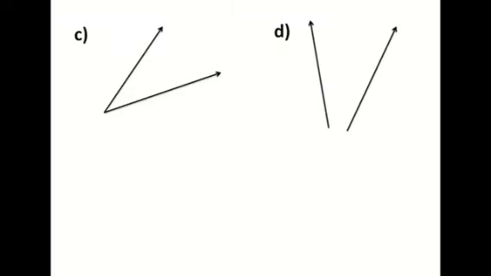Look at figures C and D and identify them. In figure C, you can see two rays and they have a common point. They meet in one point. Whereas in D, there are two rays but they are not meeting.